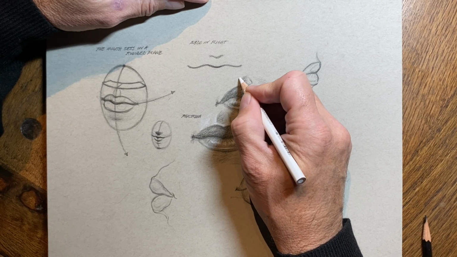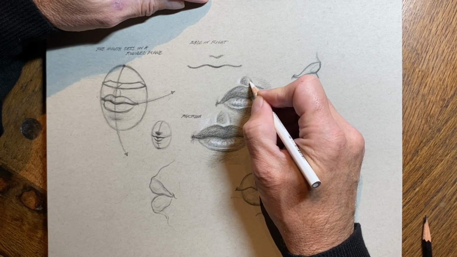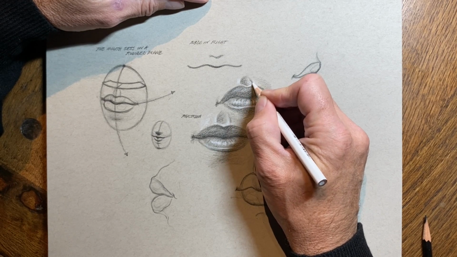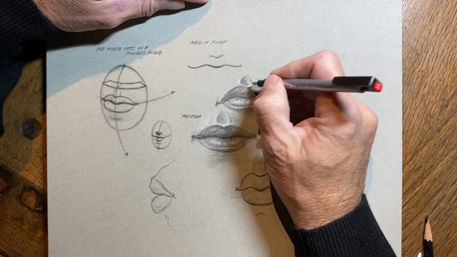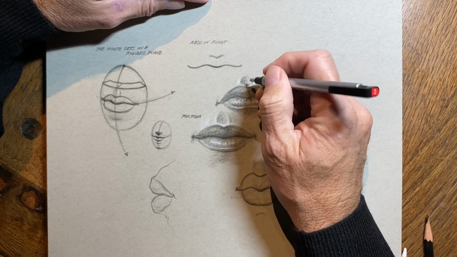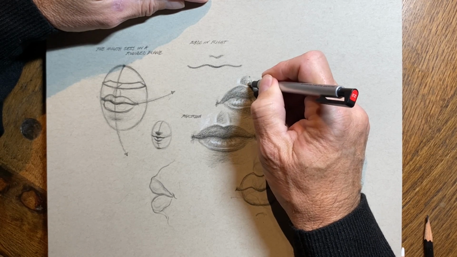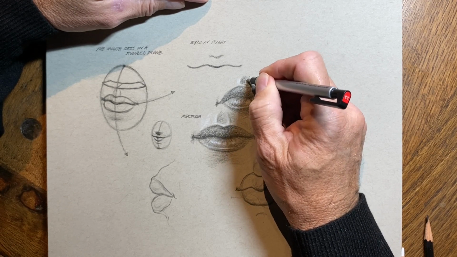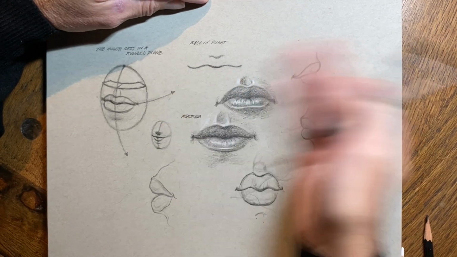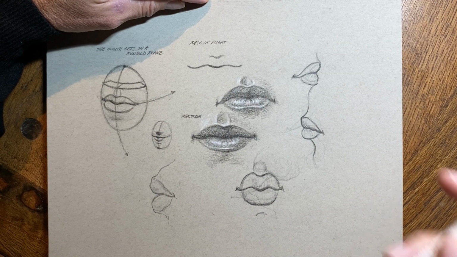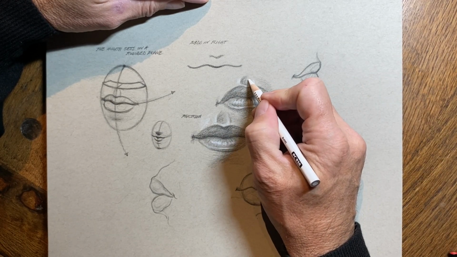Just a little in there. Highlight through here. And right through here. On the top plane. Let me soften this right through here so that it's blended more carefully. And a little bit of light in there.